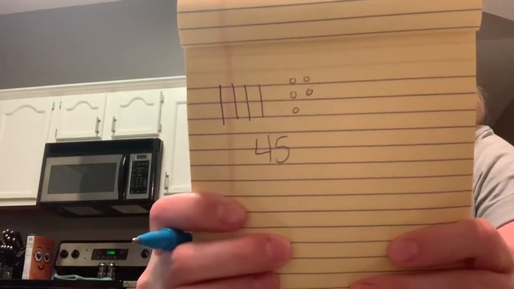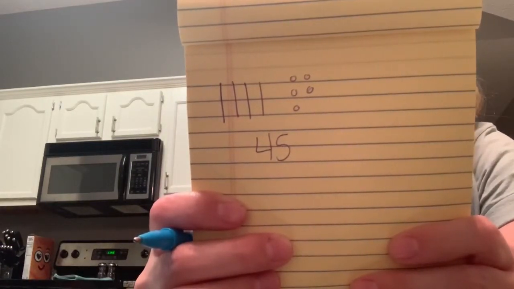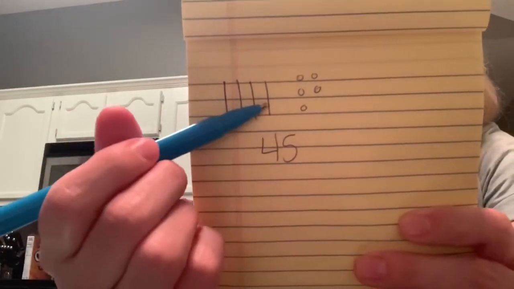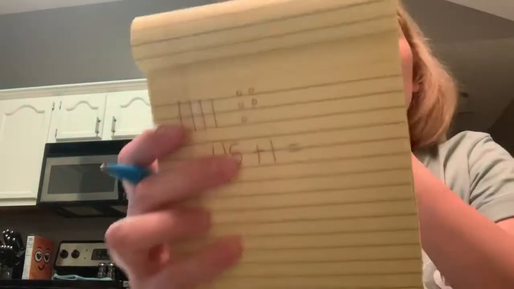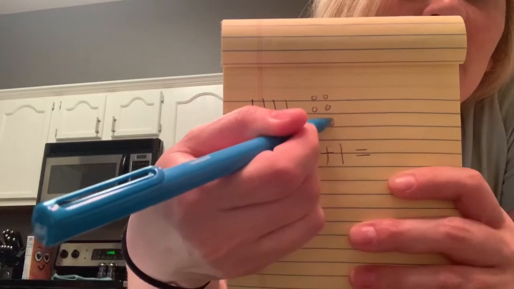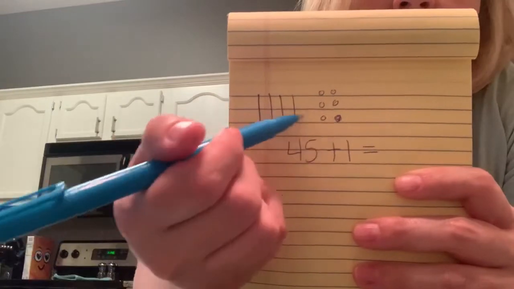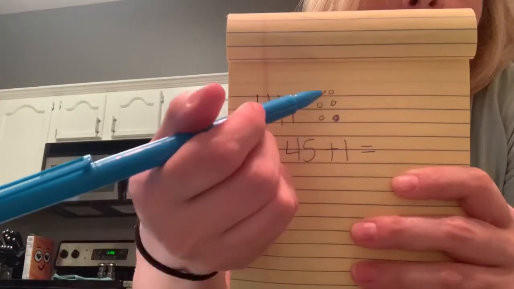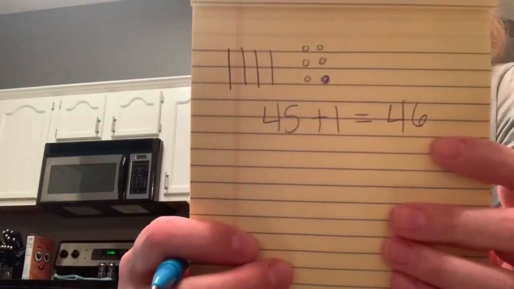If I want 1 more than 45, am I going to draw 1 ten or am I going to draw 1 one? If I do 1 more, that's basically like we're adding 1. So we would draw 1 more dot, 1 more unit, and now we didn't change the tens. We only changed the ones. So we went from 5 ones to 6 ones. So now we've got the number 46. Only the ones place value changed.